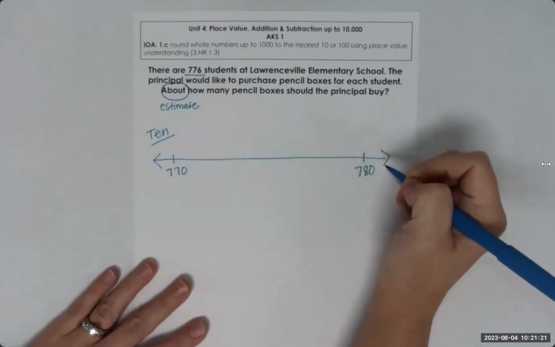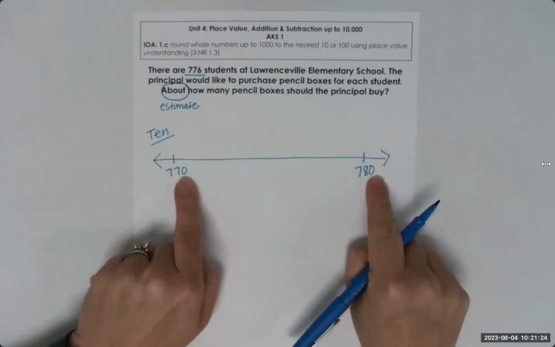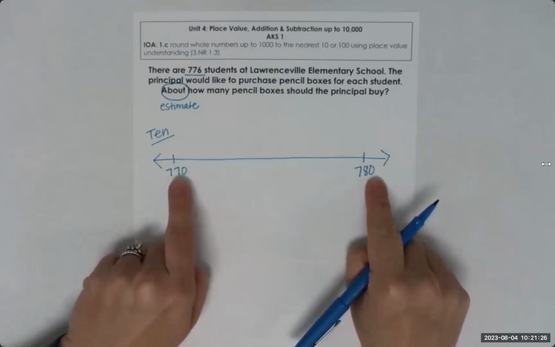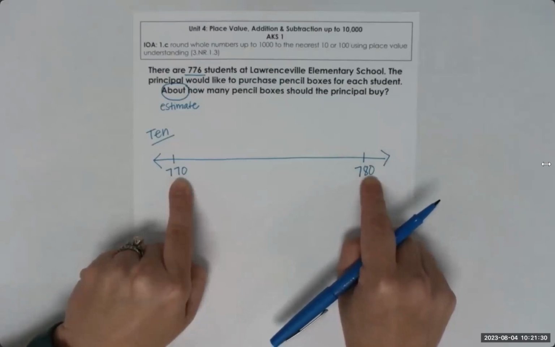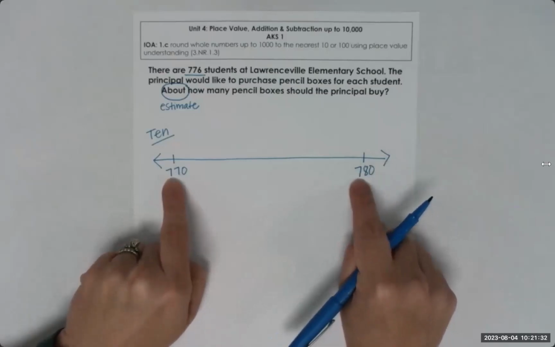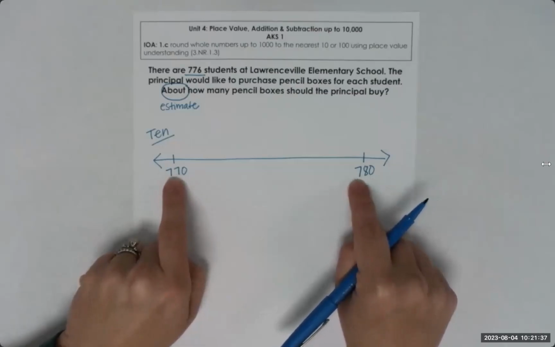So that's where that 100 board could come into play when I'm looking for what 10 do I currently have, because it could round to that number, or it could round to the next 10, which would be 780. So again, this is a great number to use when rounding to the nearest 10 because you're also having to incorporate that other place value.